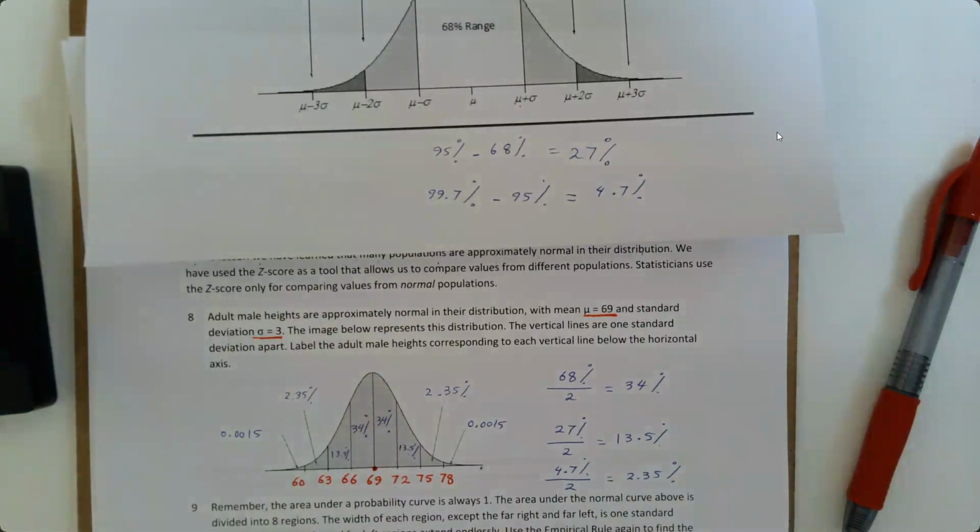Again, the interpretation is 34% of adult male heights are between 69 and 72. 34% is between 66 and 69, and the rest of these interpretations.